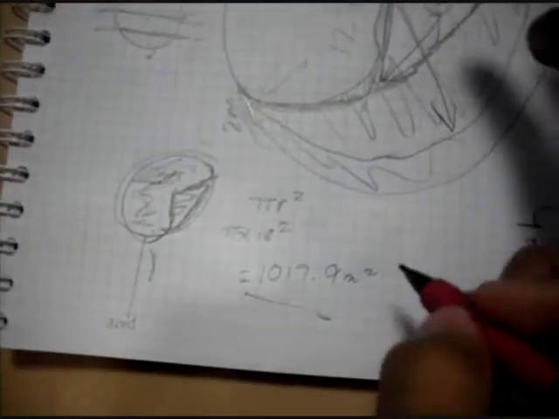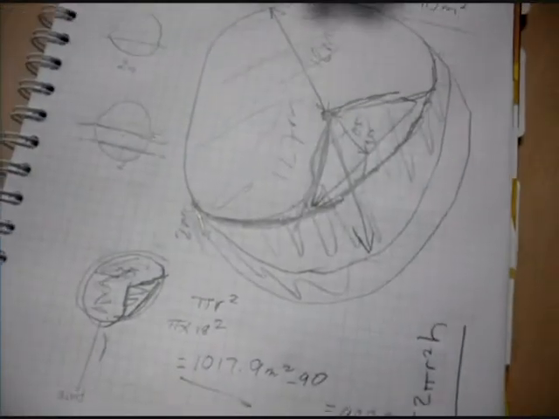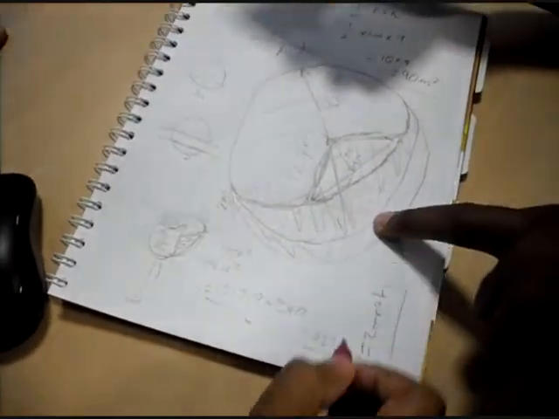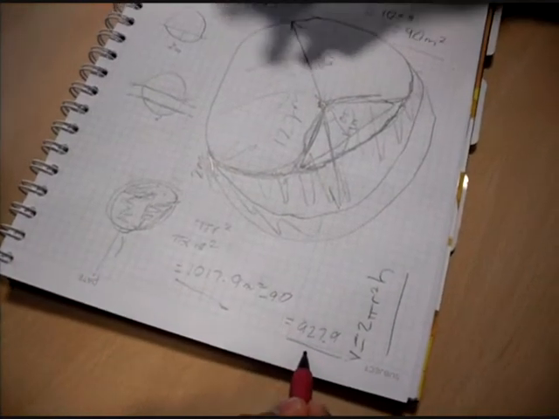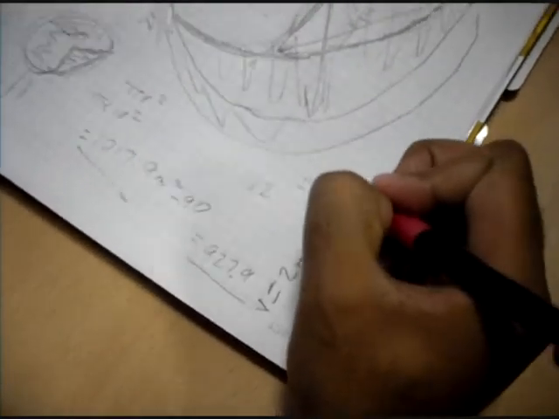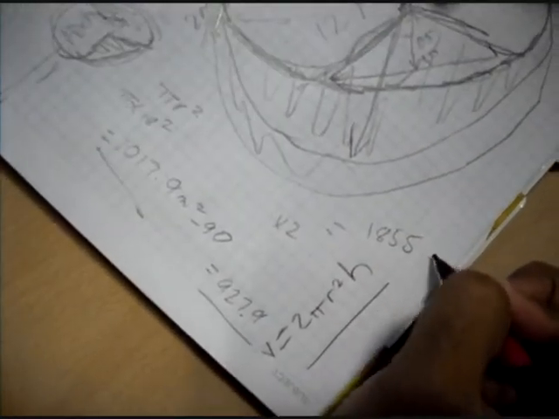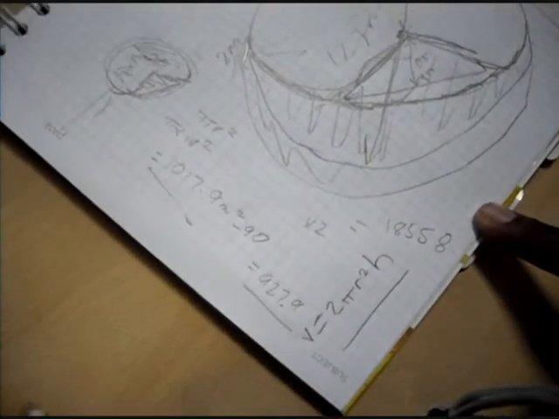The depth, which is 2. So if you subtract 90 from that value on the calculator, that gives 927.9. That gives us the area exactly of this area. Now we need to times that by 2 meters to get the whole volume. So 927.9 times 2 equals 1,855.8. So I think that gives you the volume here.